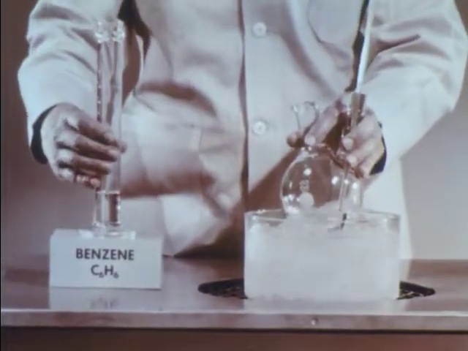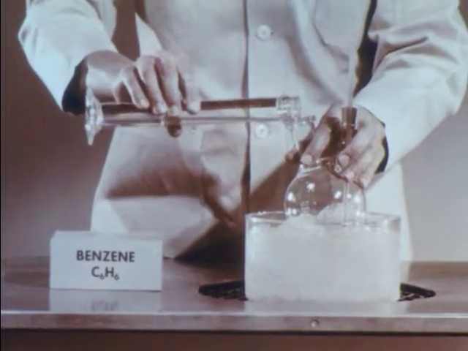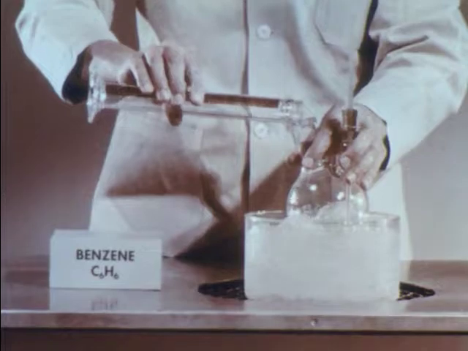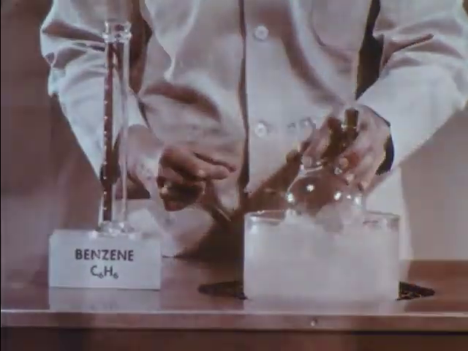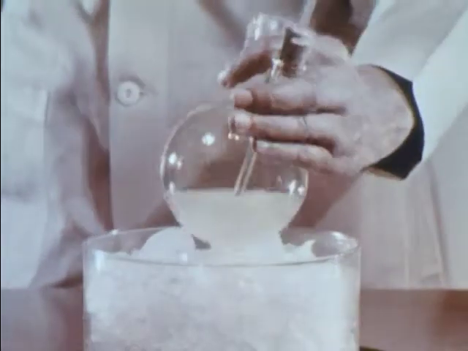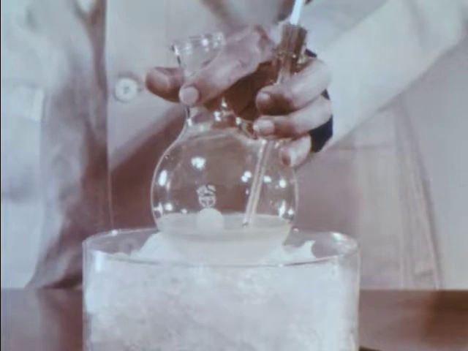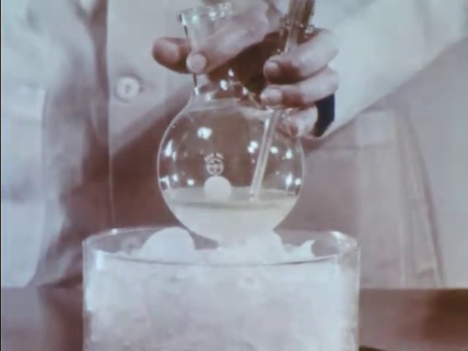Next, we add a measured amount of benzene to the mixture. Benzene is only slightly soluble in the acids. We must shake to mix the two. Yellow nitrobenzene, the desired product, collects in the upper layer. Let's review what has taken place in the preparation of nitrobenzene.